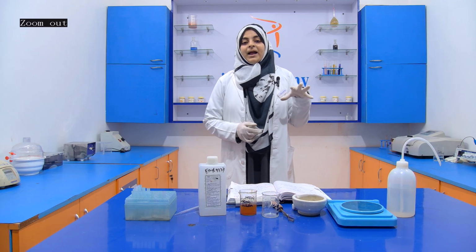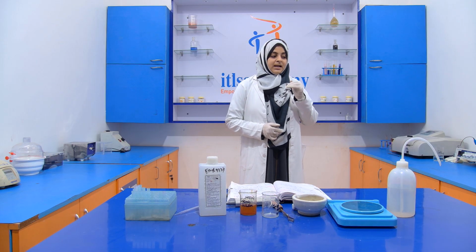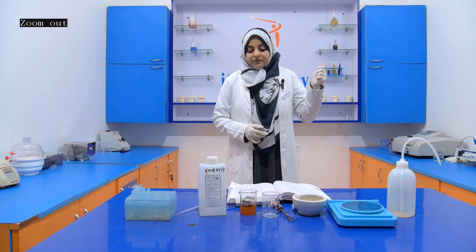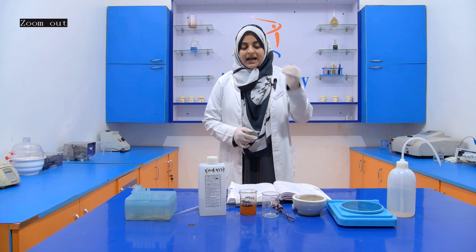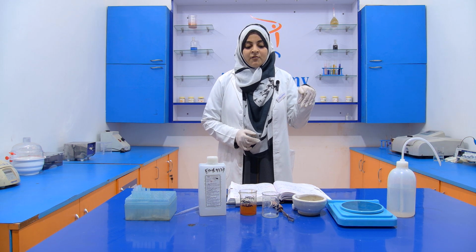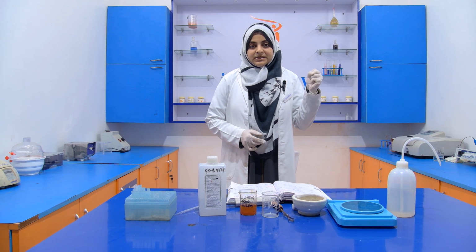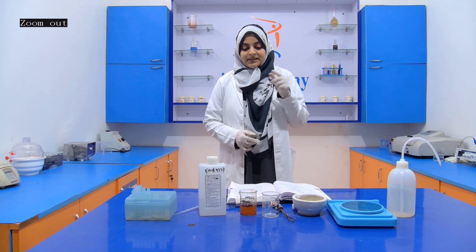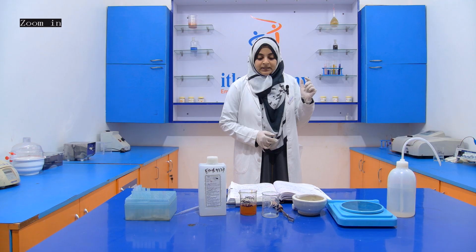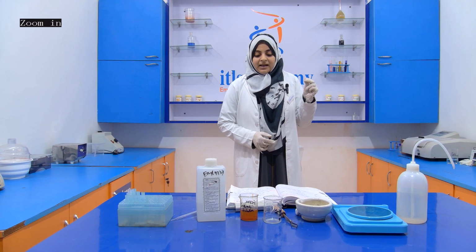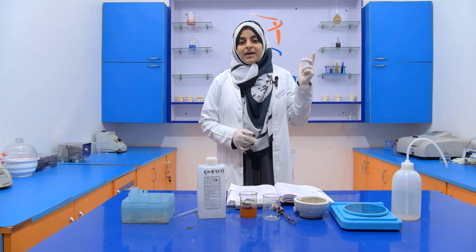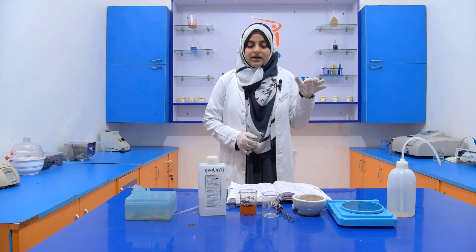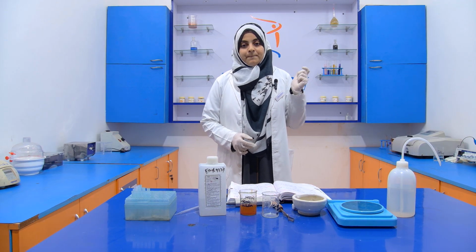Then we take it out with the help of a spoon and cut the black pepper into halves using a mortar and pestle, and into it we add this iodine solution. If we get a pale color, it means it is adulterated with papaya, and if we get a blue color, it means starch is present.